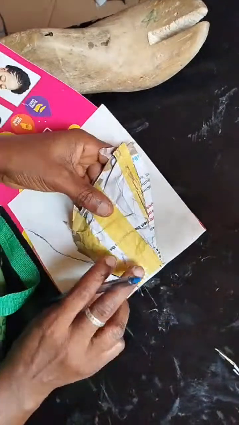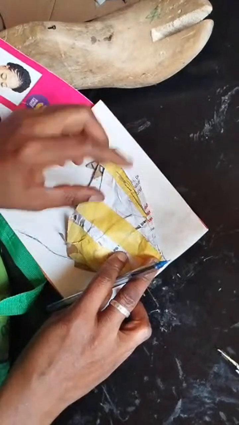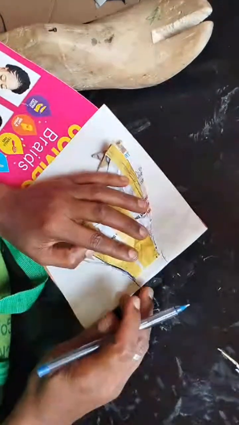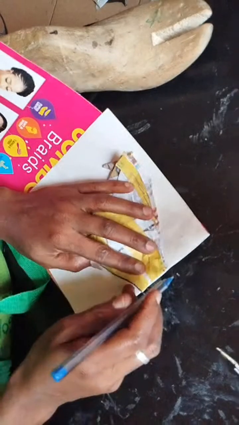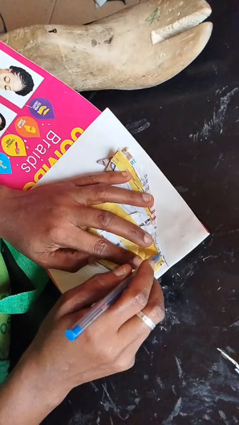I'm going to suggest you turn it this way and do the same thing up. Here, I'm going to do this. Move it forward a bit.